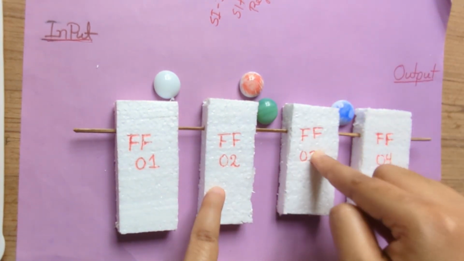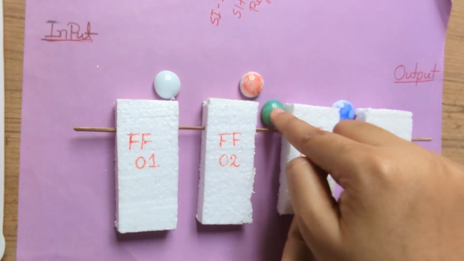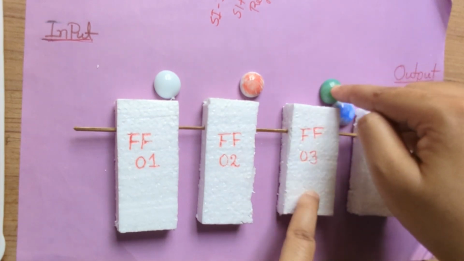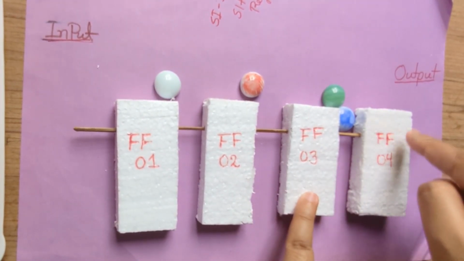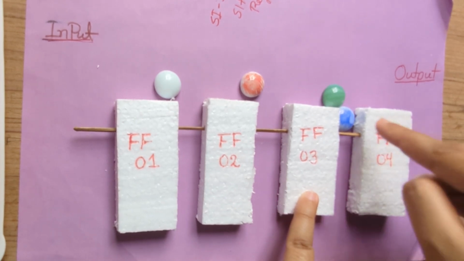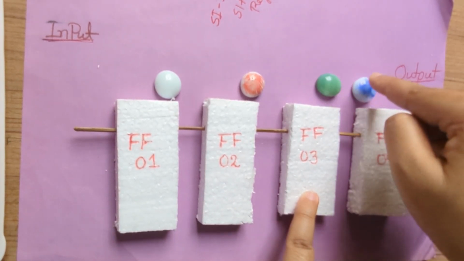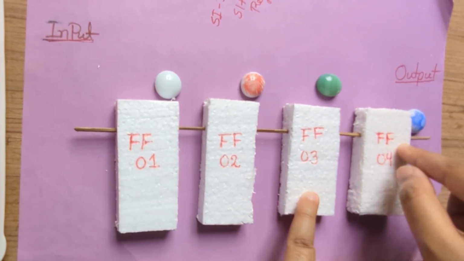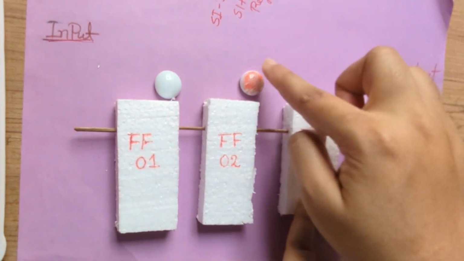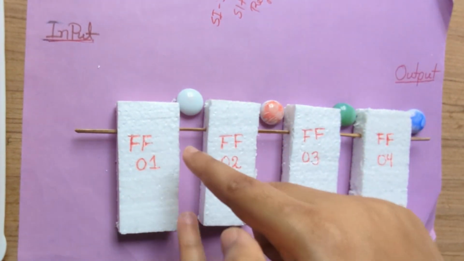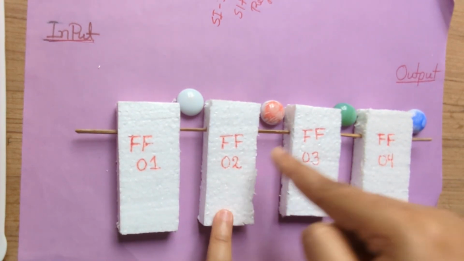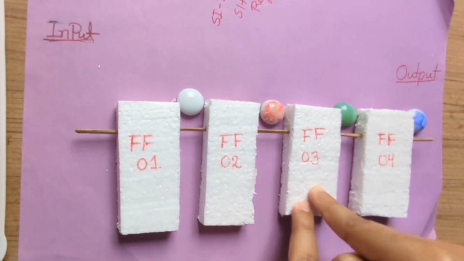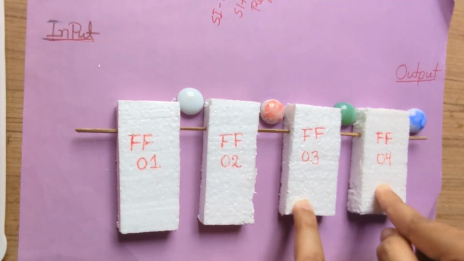Then the third flip-flop's input is this binary bit, and it will act as the output of our third flip-flop, and this blue binary bit will act as the output of our fourth flip-flop. After the operation, this white binary bit is the output of the first flip-flop, this red is the output of the second flip-flop, this green is the output of the third flip-flop, and this blue is the output of the fourth flip-flop.